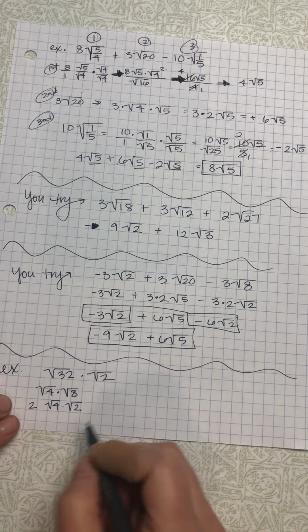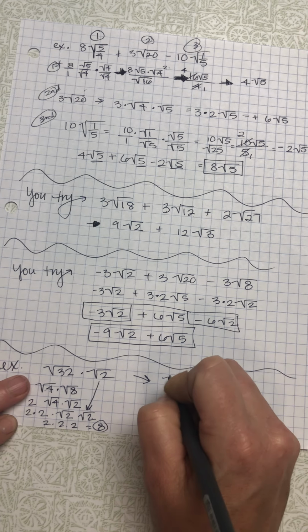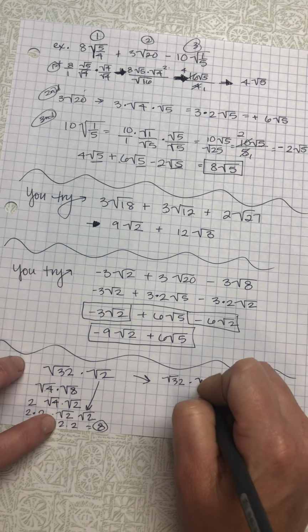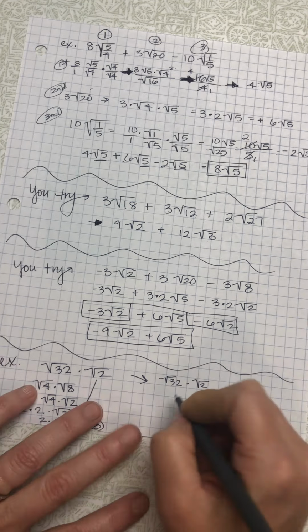which is a final answer of 8. Or, this was kind of like our warm-up, we could take the square root of 32 times the square root of 2 and multiply them initially. So the square root of 64, which is a perfect square. And so none of this breakdown is necessary because the square root of 64 is 8. However, if you don't know your squares and you have to do it this way, there's no right way to solve, right? There is a right answer.